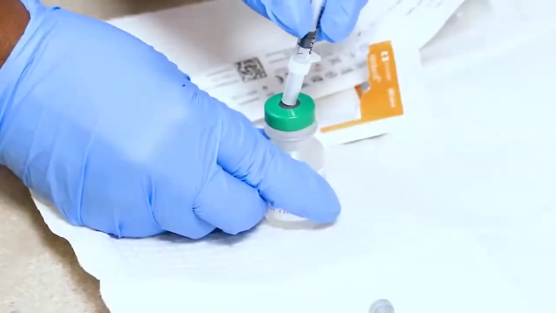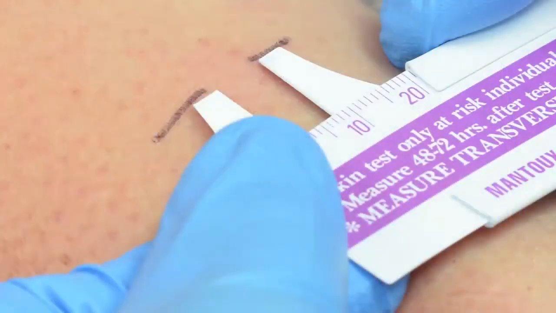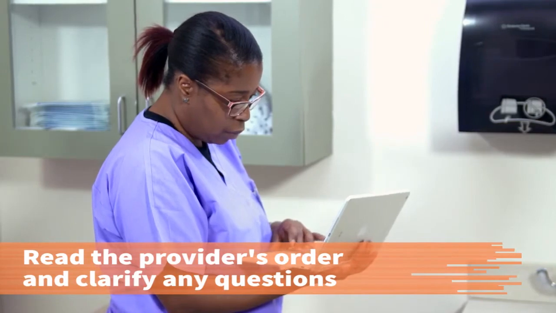In this procedure, you will learn how to administer an intradermal injection and read a tuberculin skin test. Read the provider's order and clarify any questions with the provider.